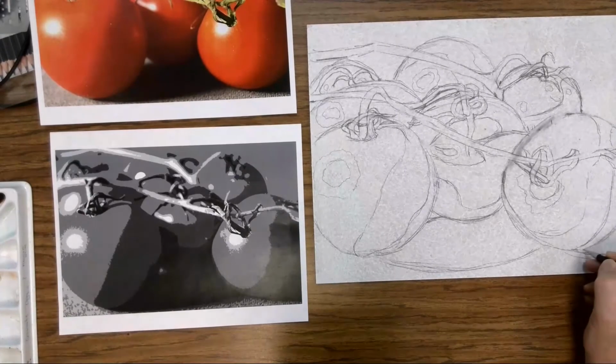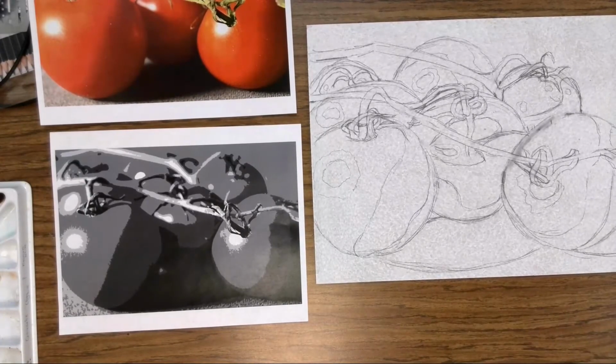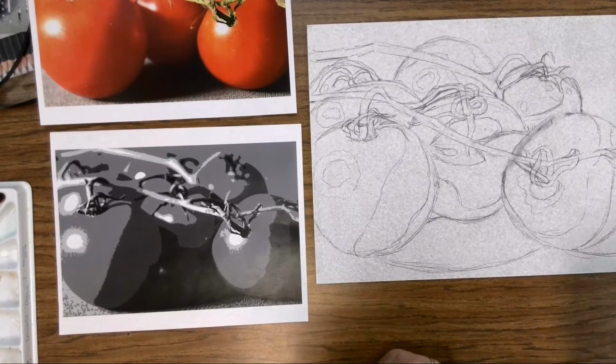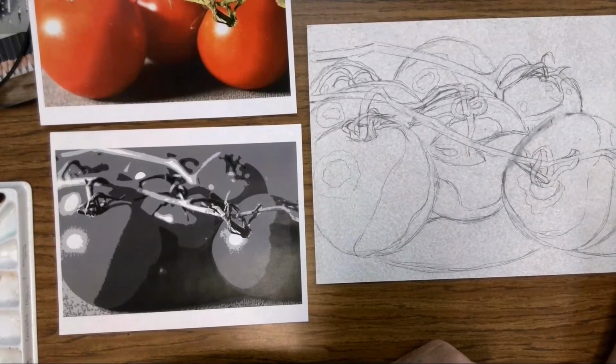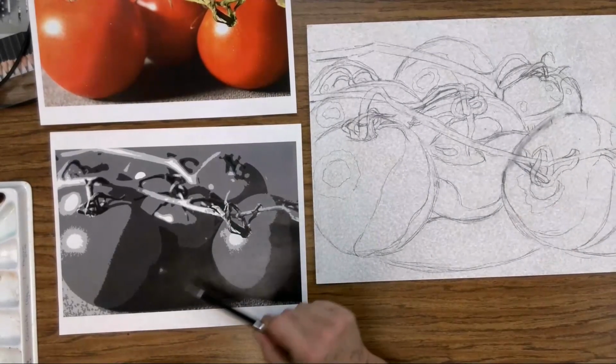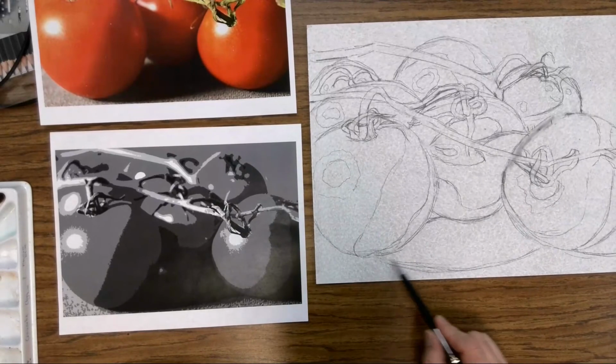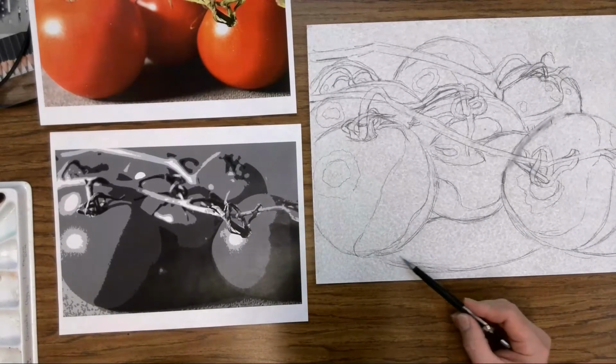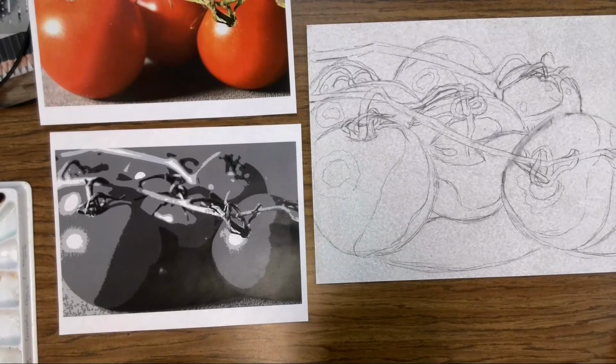Now I know that when you look at this, there's lots of lines on there, and so that can become very, very confusing to you as you create your drawings and your paintings. That's why sometimes it's easier to put in the value areas so you can see them, even if it's just a little bit on that. Here, I'm going to use this guy.